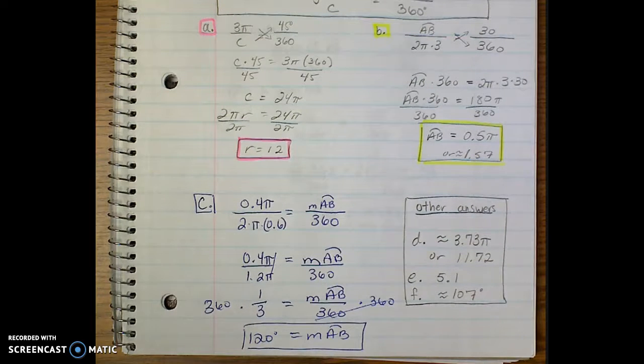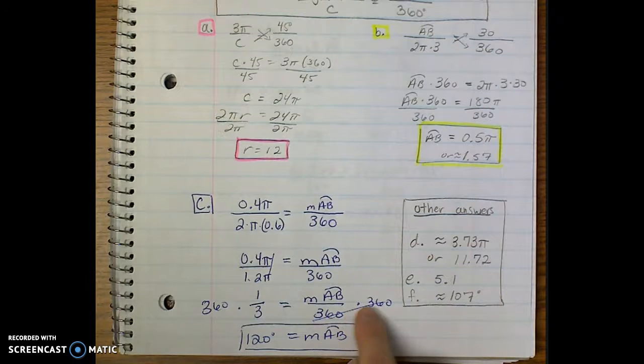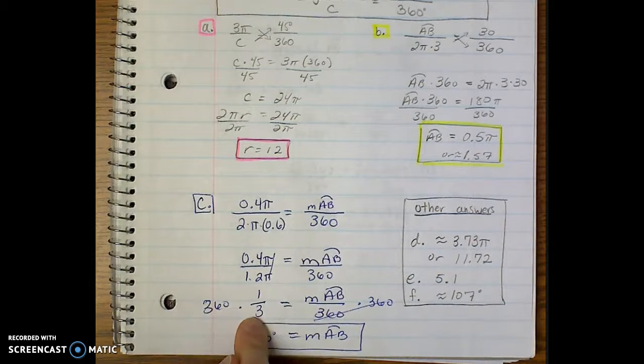Or, if you are able to recognize, all I need to do to get the central angle alone is to get rid of this 360. So I could just multiply this 360 over, and then I have 360 times 1/3 gives me 120 degrees. And that would be my central angle.